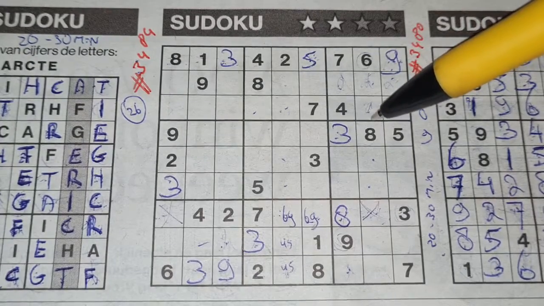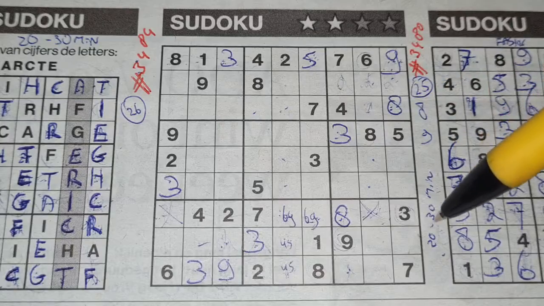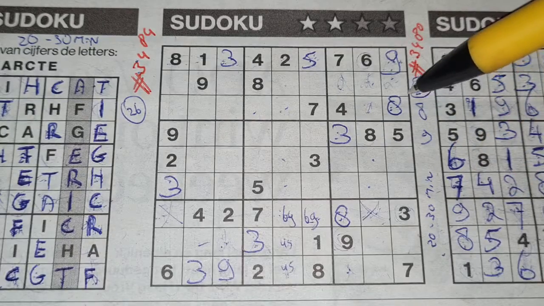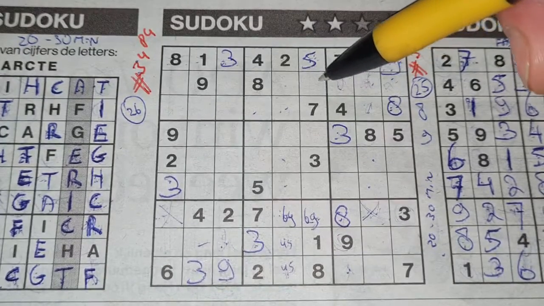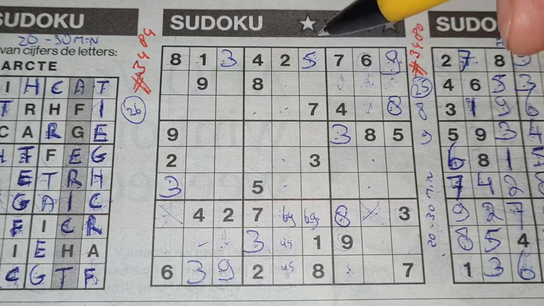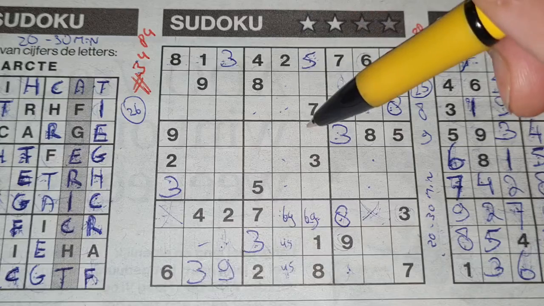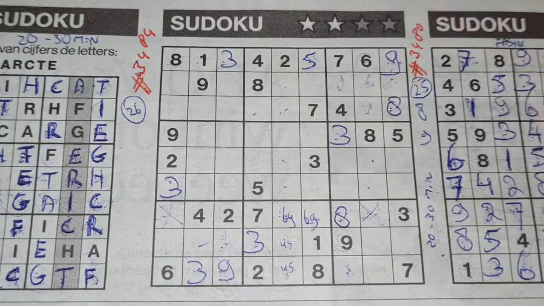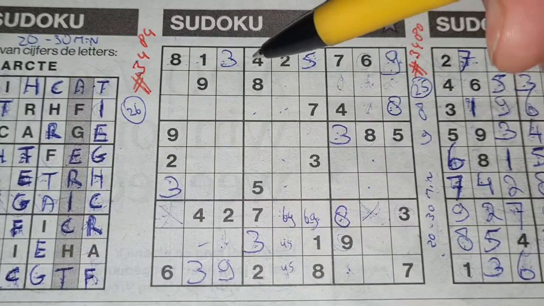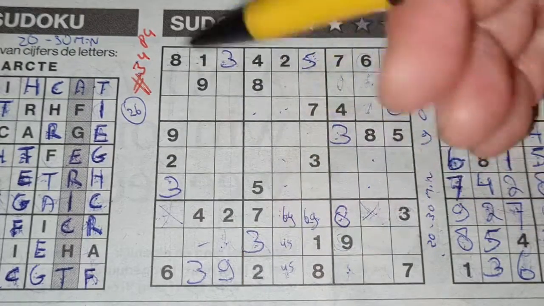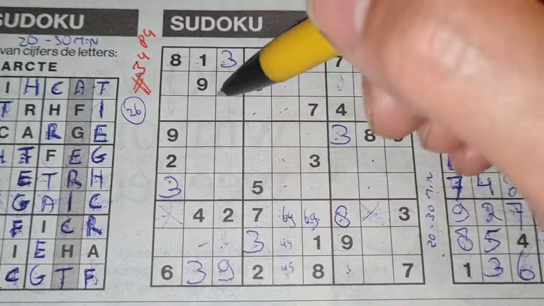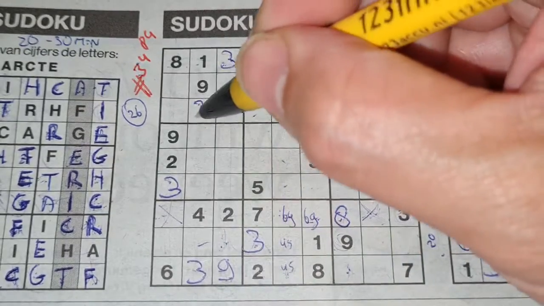How about, let me see. 2 in the first column, 2 in the third column. So the column between, the second column, the only place for the 2 should be there.